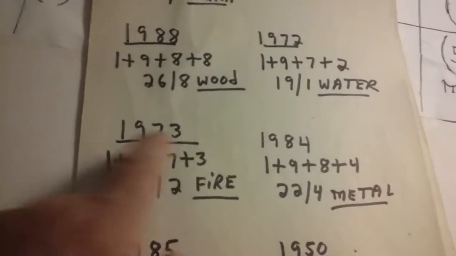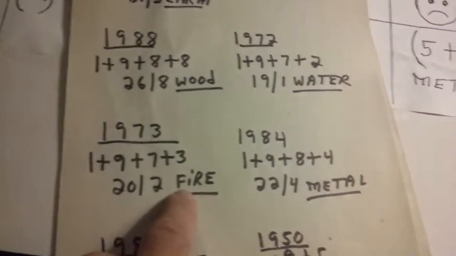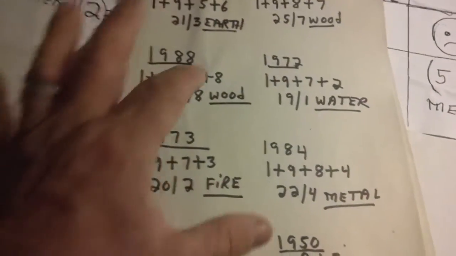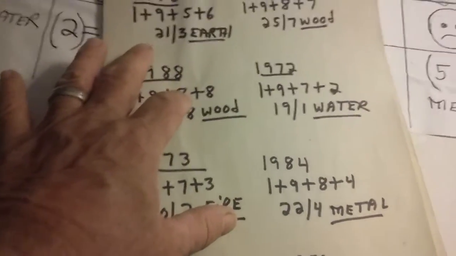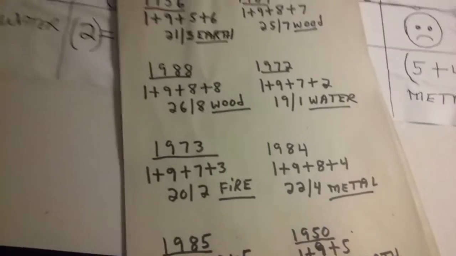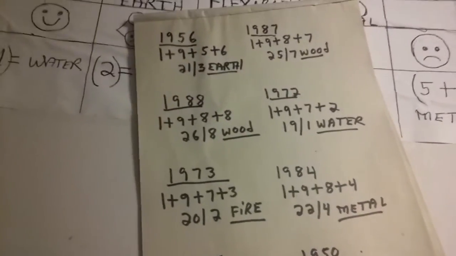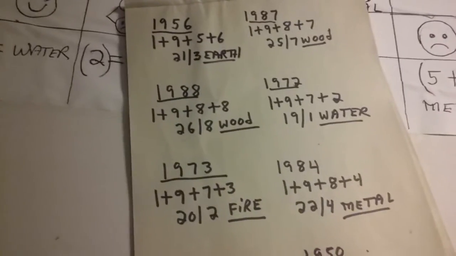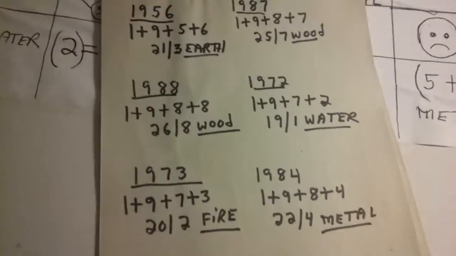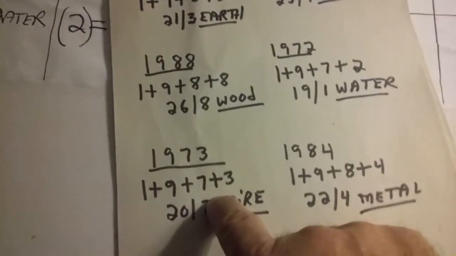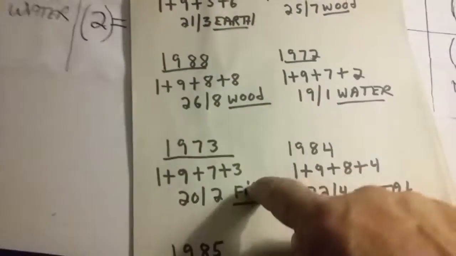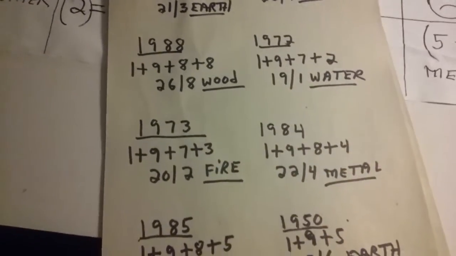Now, if you add up 1973, you have 10, 17, 20, which is 2, it's fire. Of course, fire and water are definitely in conflict. Everybody can see that. And fire gets energy from wood, so wood gives up energy to fire. In other words, a person born in a fire year would get things from somebody born in a wood year. And it would conflict with anybody in a water year because fire and water are in conflict. So 1987 would give things up to fire. 1972 would conflict, fire and water. 1988 would give fire energy.